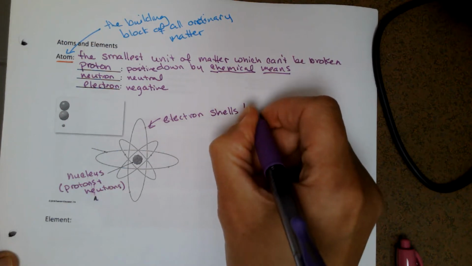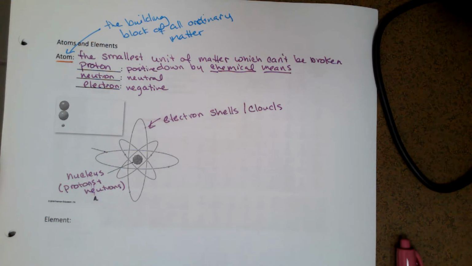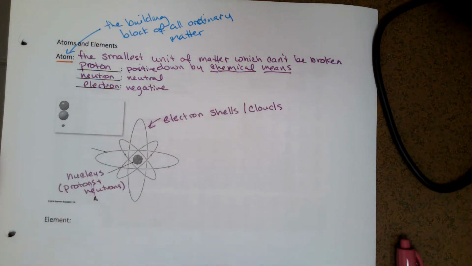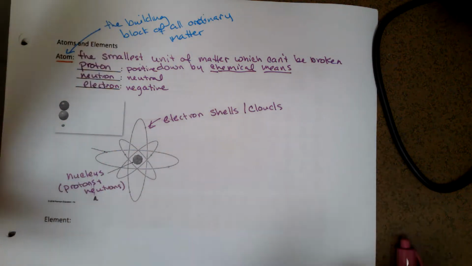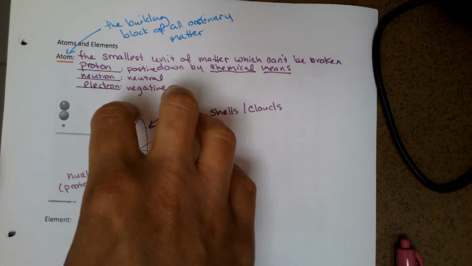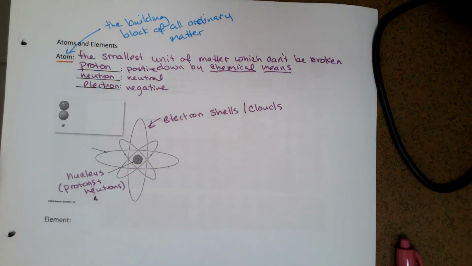Or we could also say clouds. And they're not real, you can't really say they're exactly there. It's a probability thing. It gets very complicated, way beyond anything we need for this course. But basically, electrons are outside the nucleus, protons and neutrons are inside this nucleus.